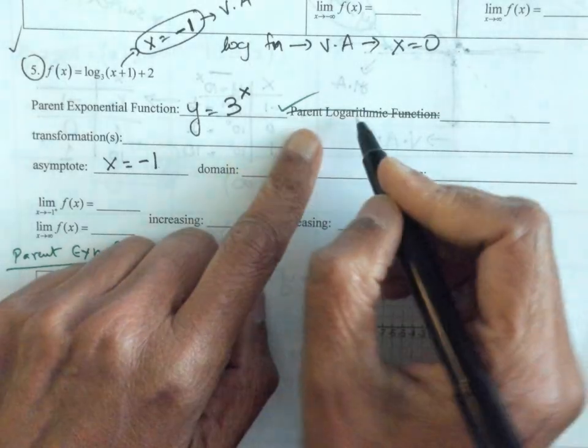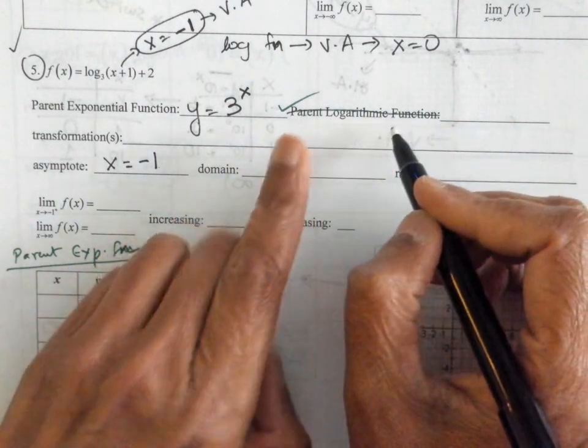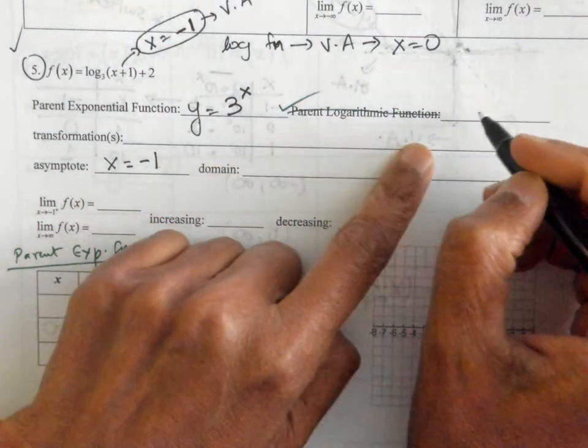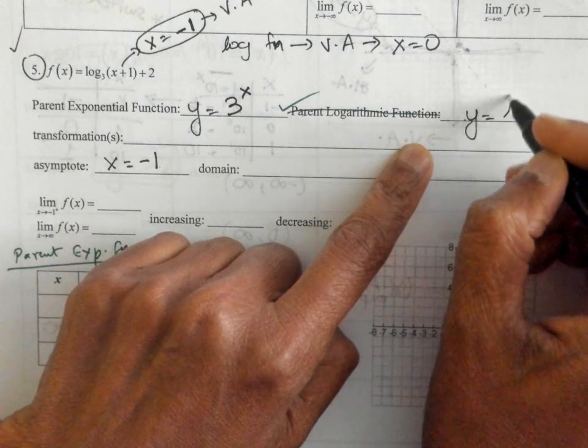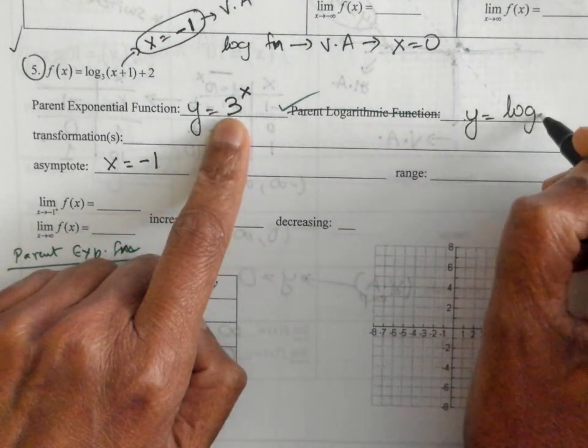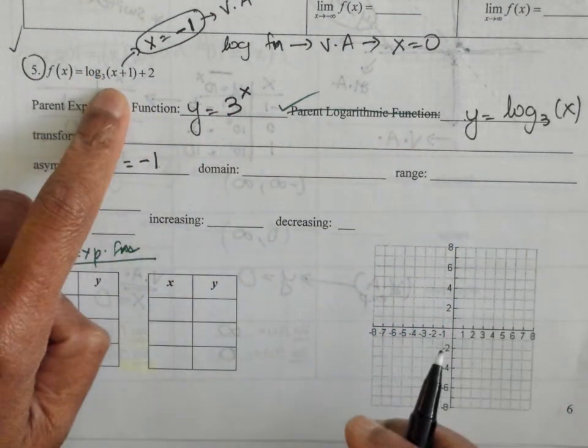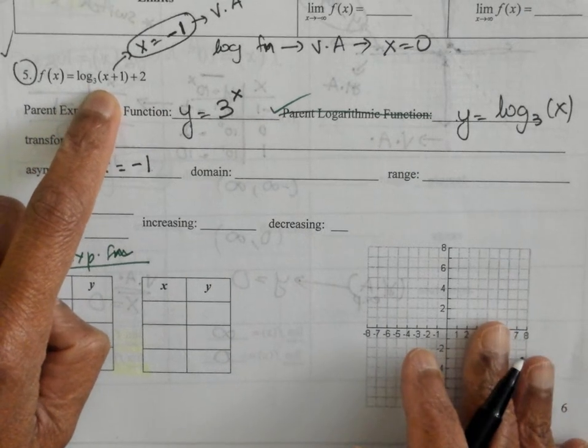I don't know why this is scratched off, but we need to write this too. If this is the parent exponential, my parent logarithmic is y equals log of the same base, x. Or you can even write it from here without the transformation.